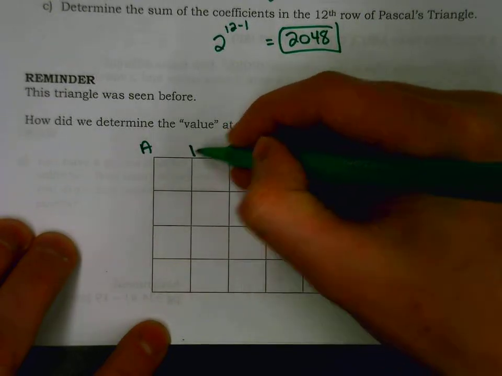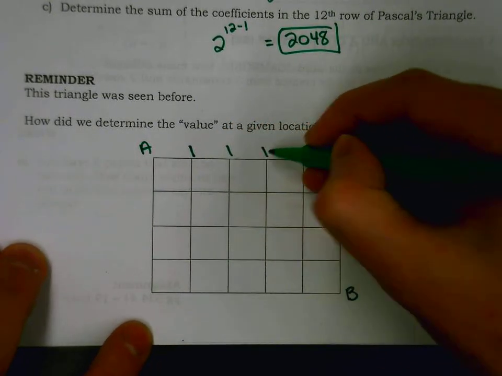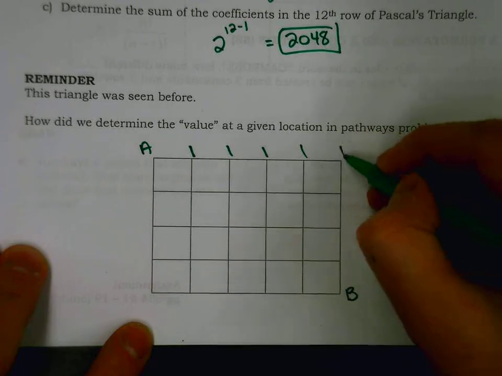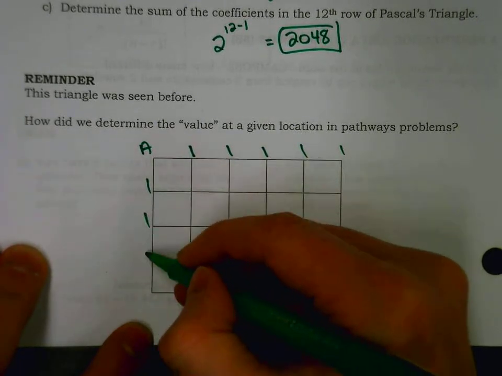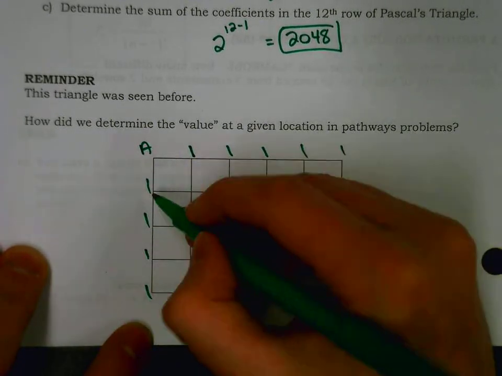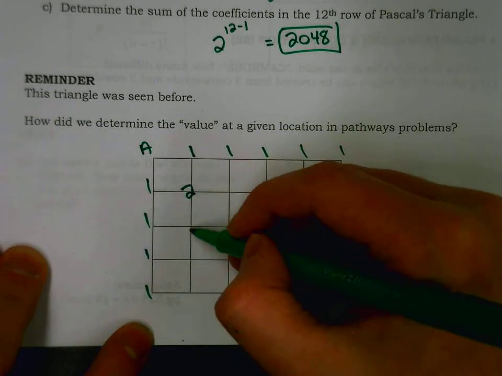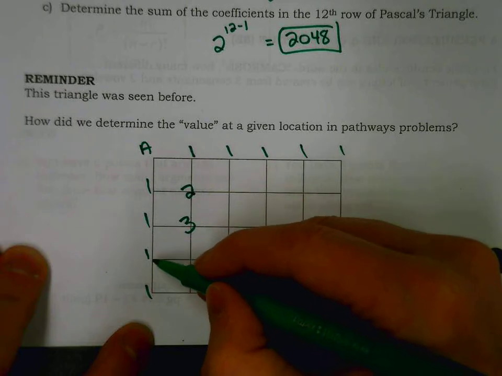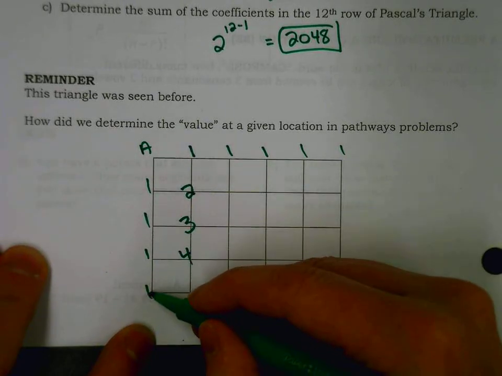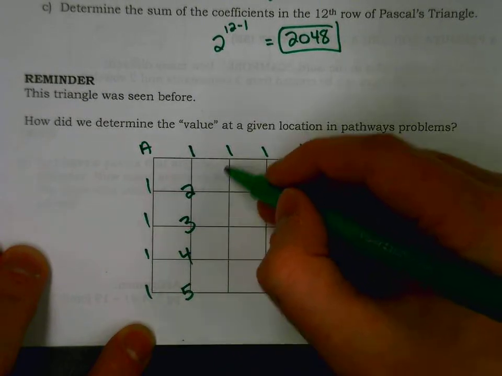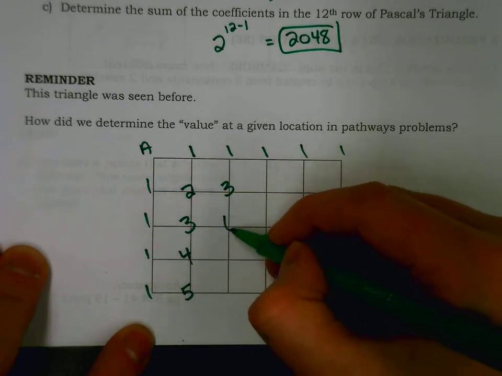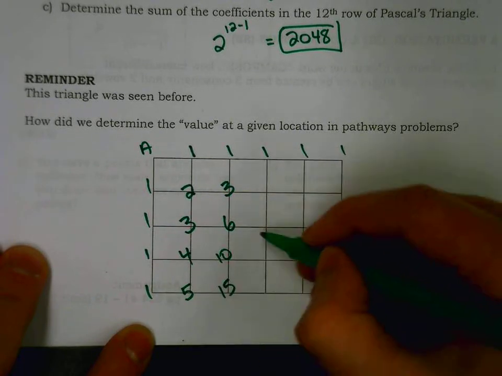We may have said there's one way to get here and one way to get here and one way to get here if we're just traveling straight across. There's one way to get here and here and here and here. And if we look at this, 1 and a 1 making a 2, 2 and a 1 making a 3, 1 and a 3 making a 4, 4 and a 1 making a 5, 2 and a 1, 3, and keep this adding process going.